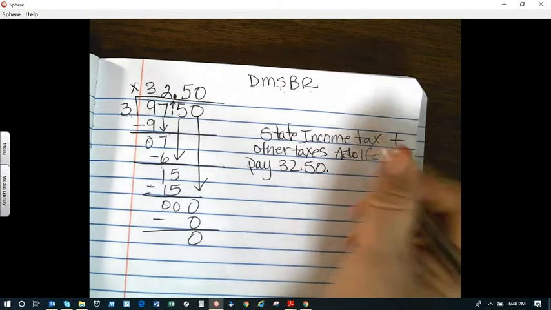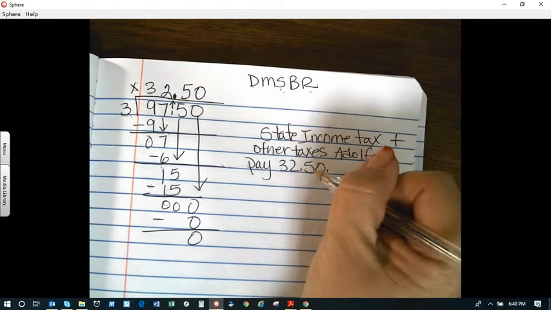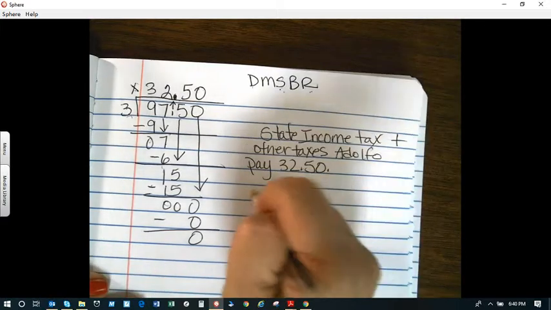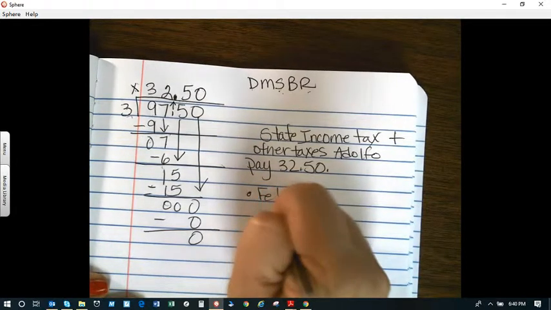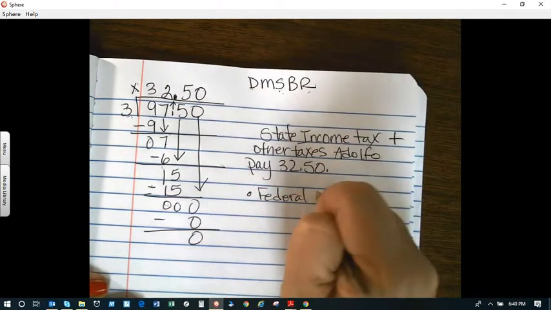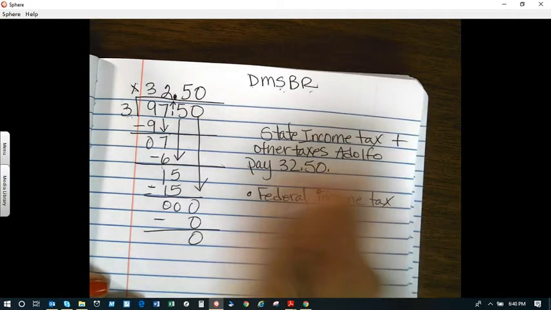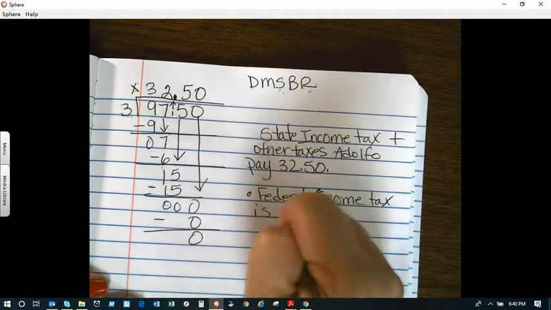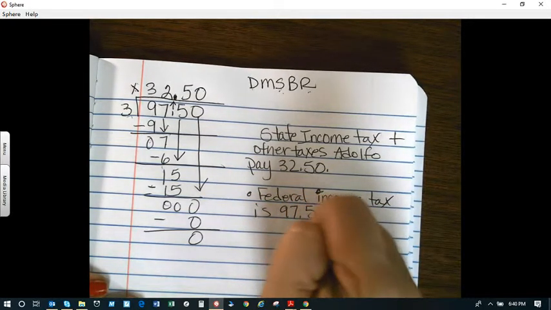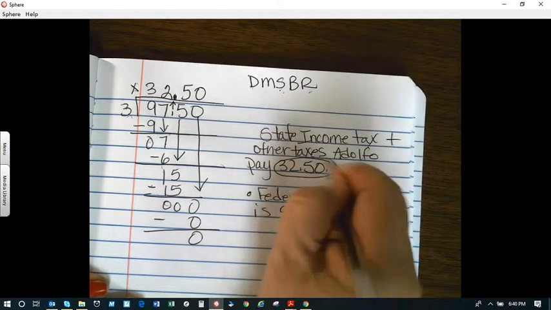Now, he pays the $32.50. How much did he pay in federal income tax? So we said federal income tax is $97.50. So now I'm going to add these two together.